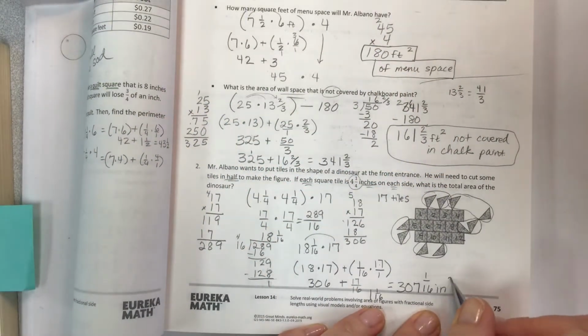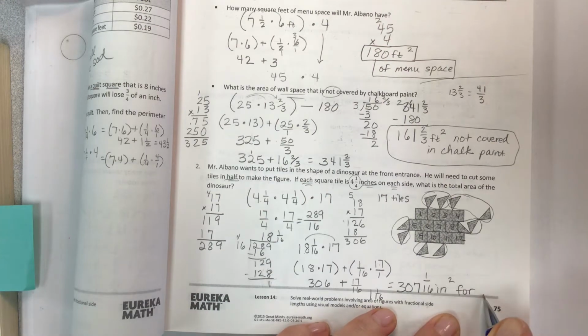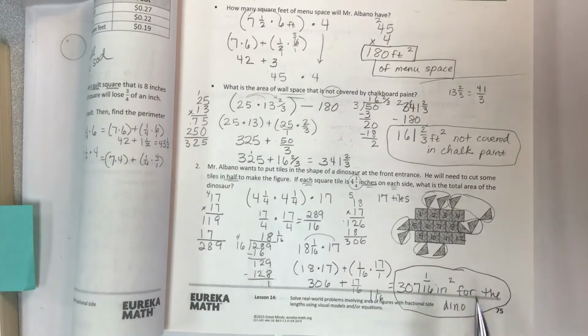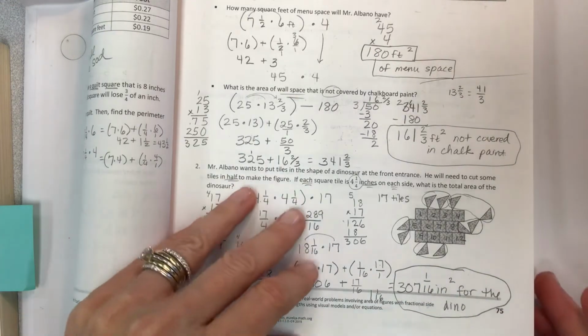And that is, what's our unit? Inches squared for the dinosaur. For the dino nugget. Ha. Okay, so there you go. That's your final answer for the front page. Huzzah!